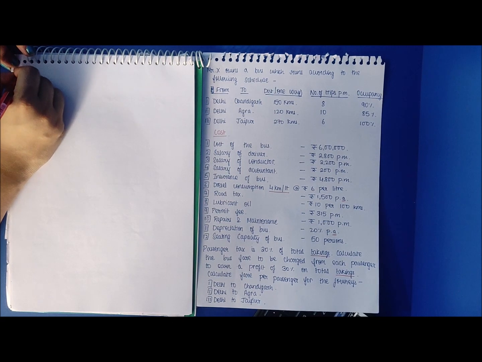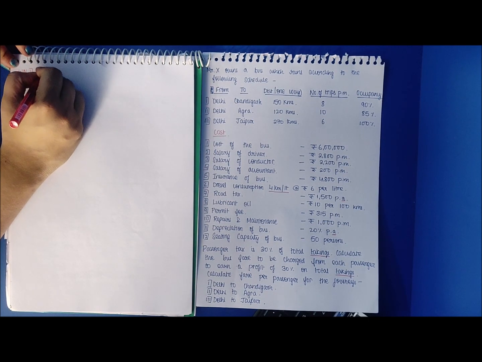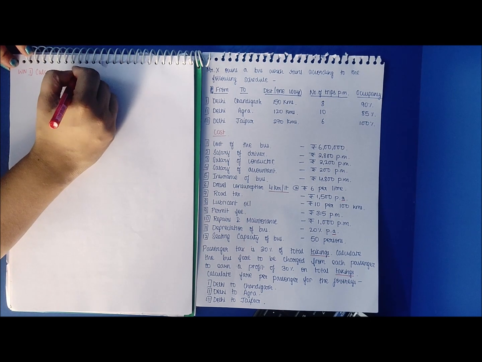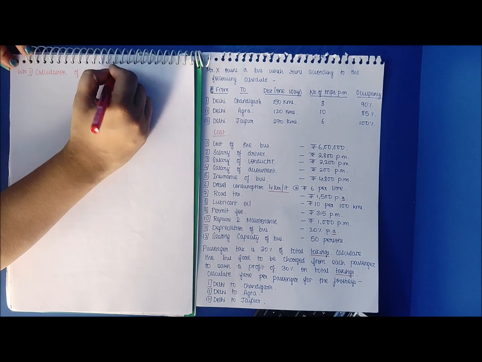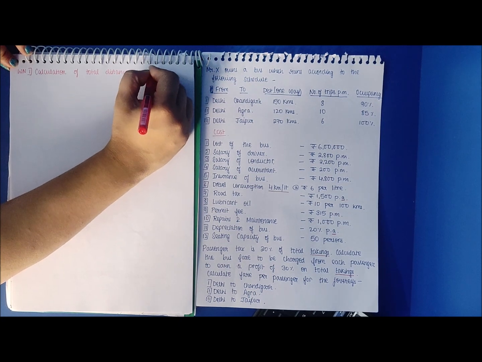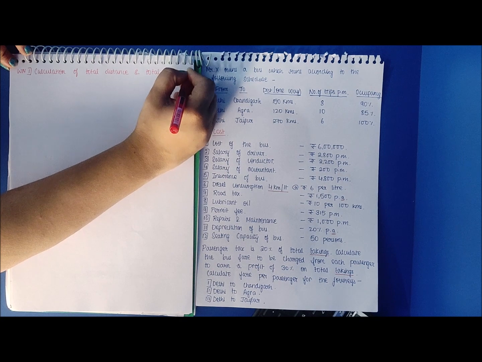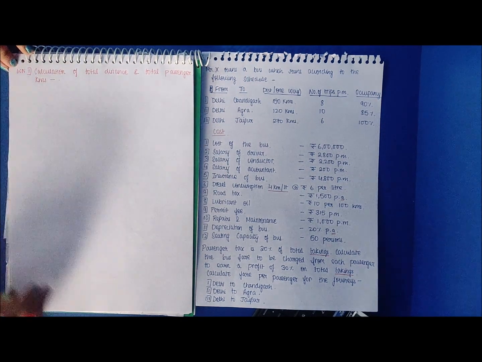Working note 1. Calculation of total distance and total passenger kilometers.